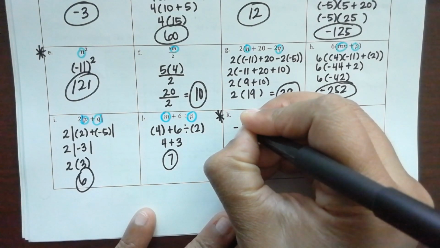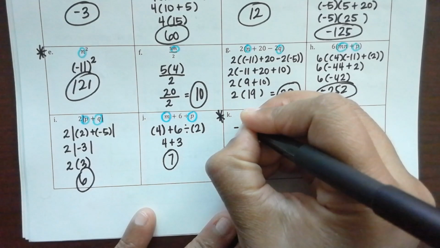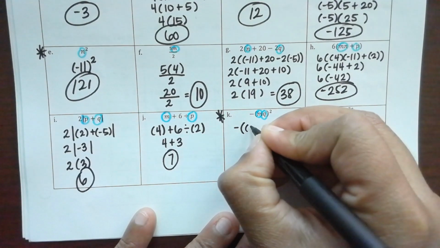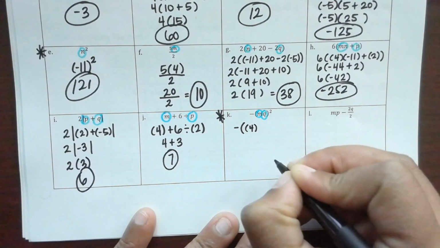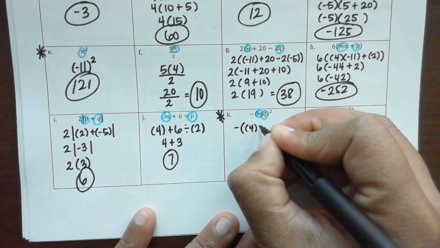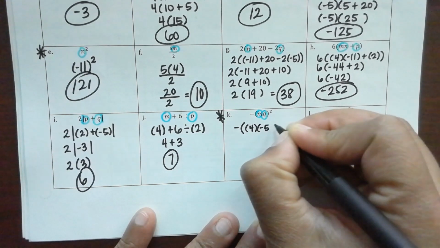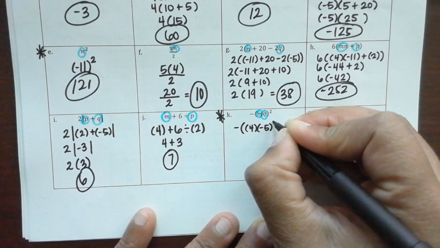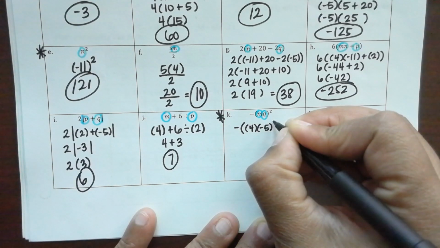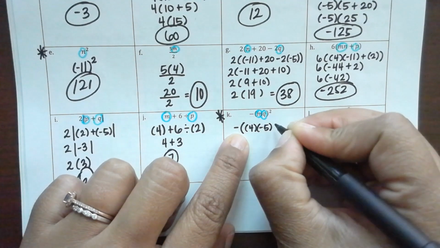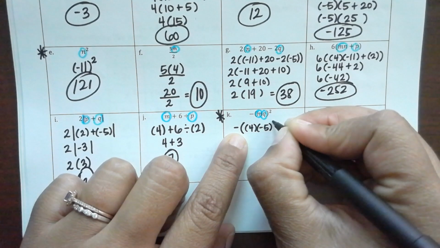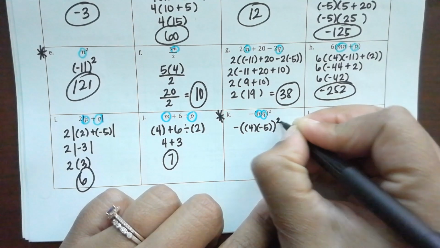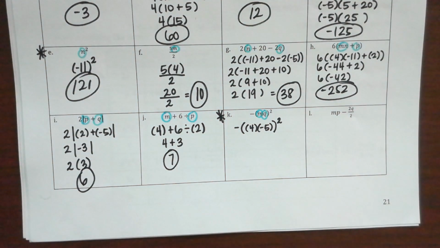Negative parentheses, then 2 in parentheses as well. Then negative 5 in parentheses as well. And then what goes after that parentheses? How do I close this? With another parentheses and then exponent 2, squared. If you said either one, you're good.